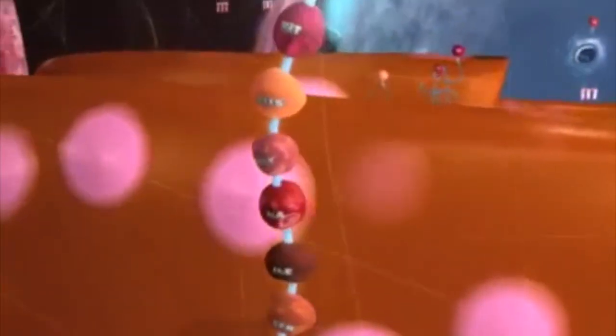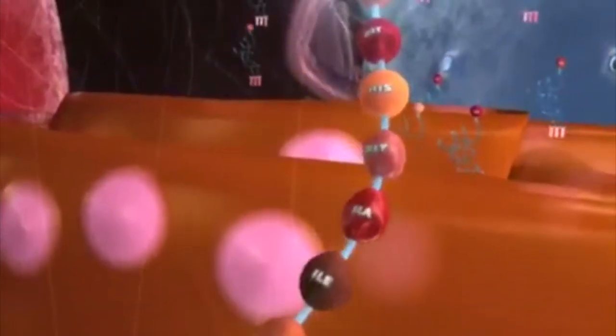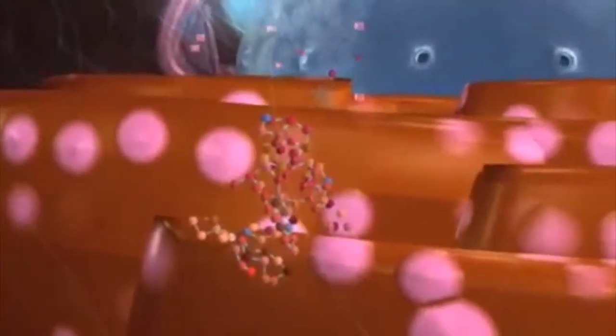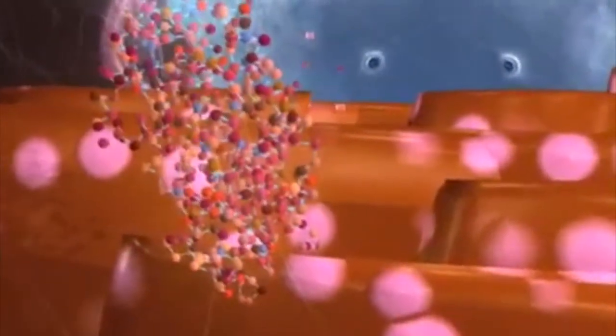The amino acid sequences primarily determine how the protein folds to its 3-dimensional shape, which is critically important for its catalytic function.